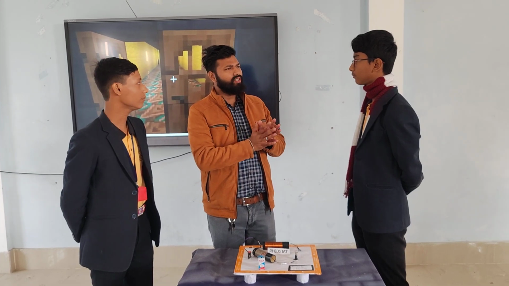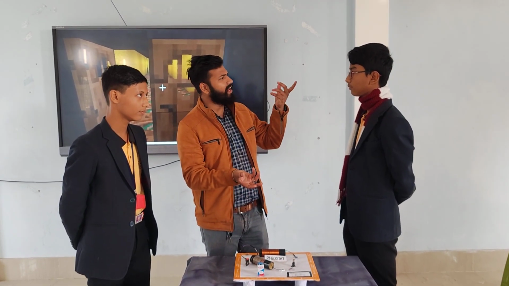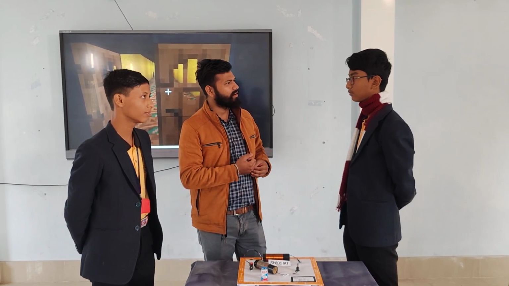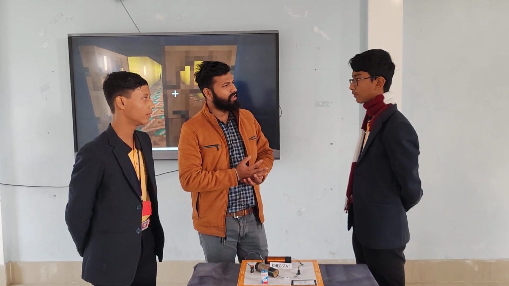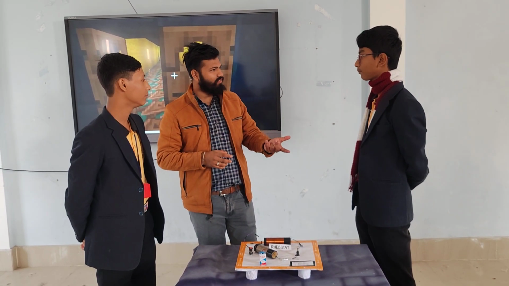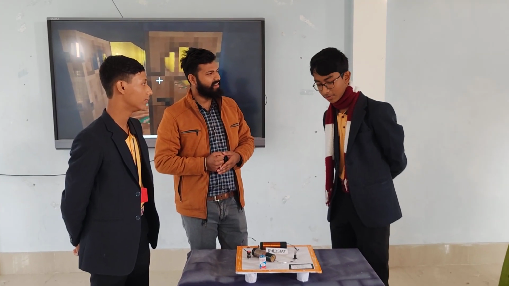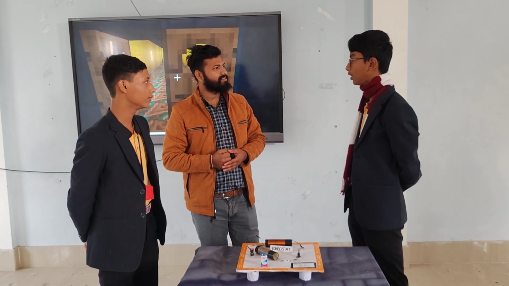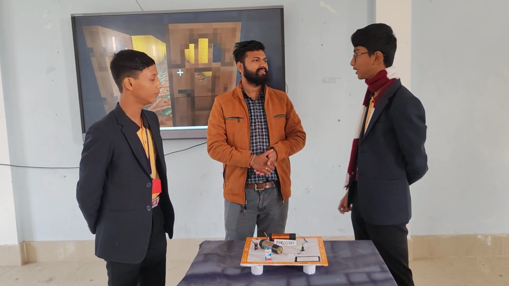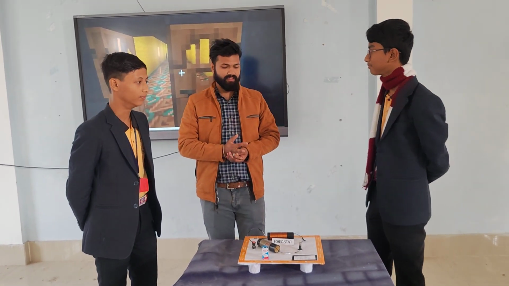What is the advantage of using this type of bulb, the fluorescent bulb and this LED bulb? Earlier we had this double bulb, this is the lamp. Then came CFL, then came the LED bulb. These bulbs require much less power.